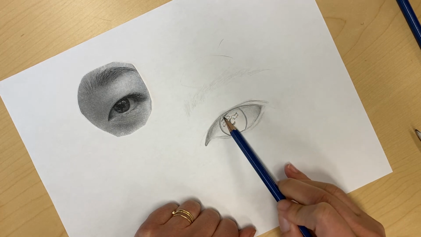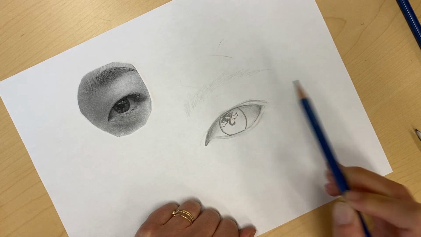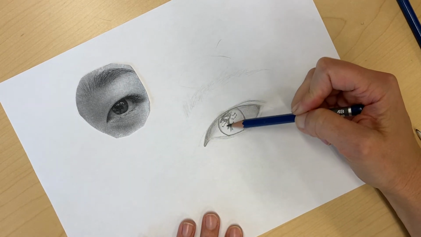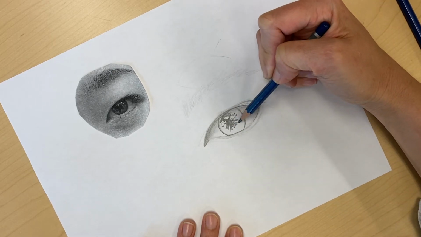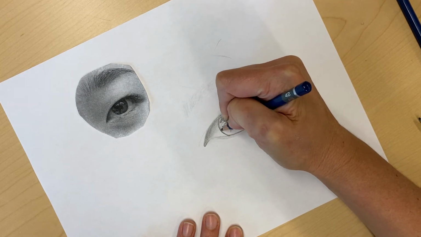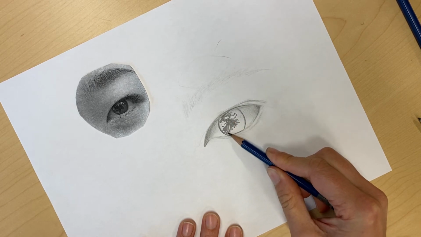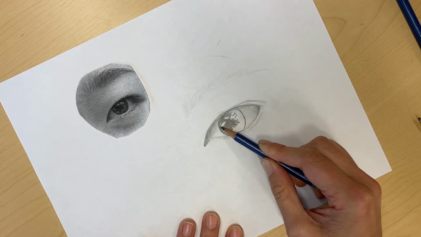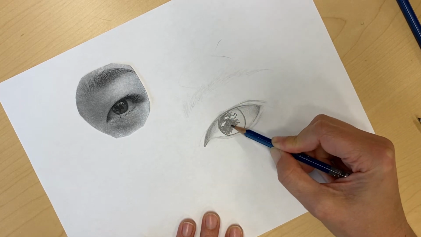So up under the lid is going to be really dark. So this might be a good time to turn to my 4B. And then I want to kind of shade in this direction where the lines are going out, radiating out, because that's the structure of the muscles in the iris. But I also just want to create like an all-over dark tone, and especially dark in the center.